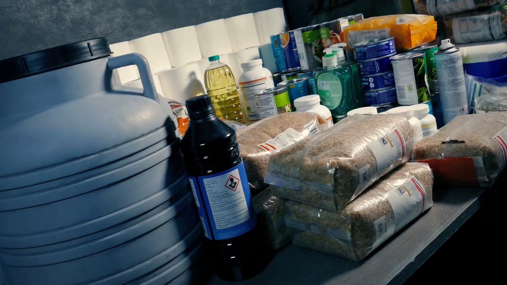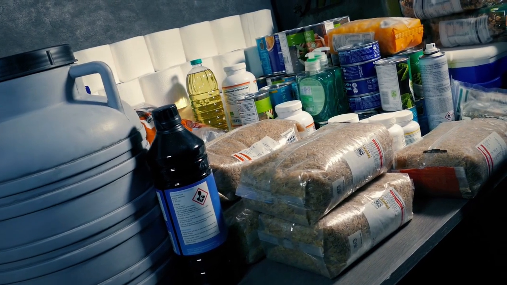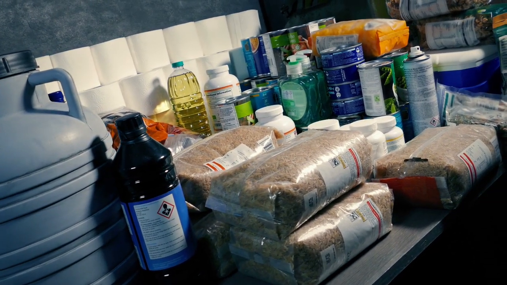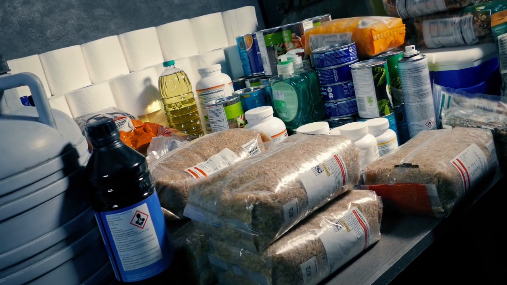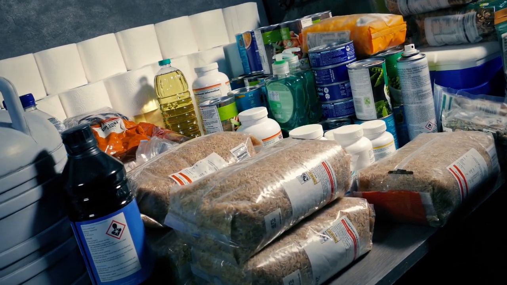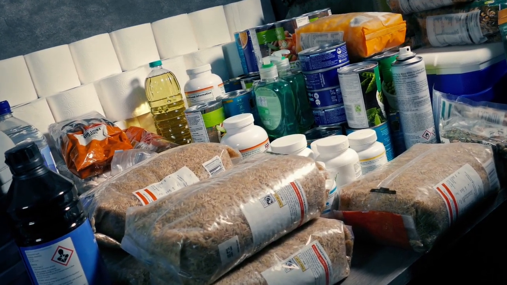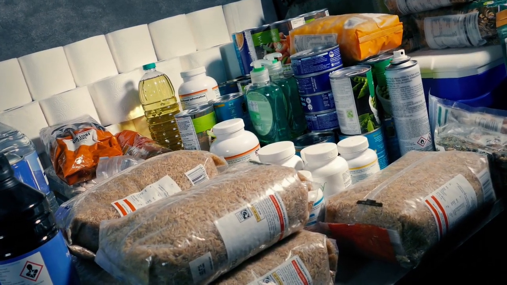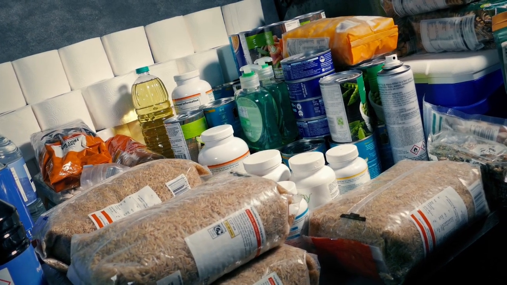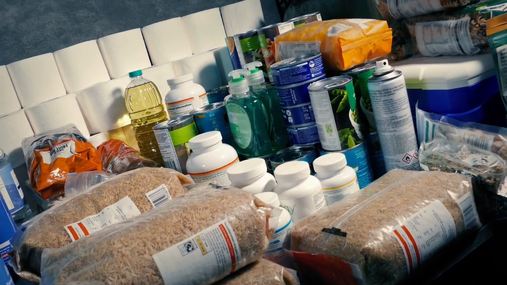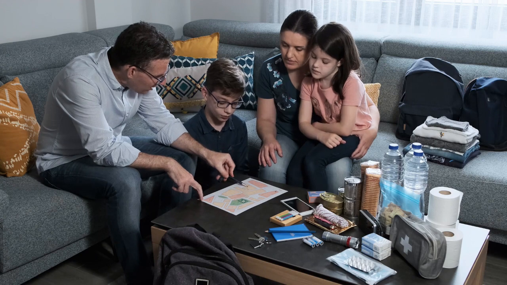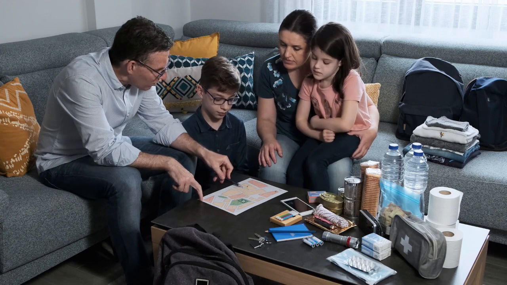Creating a personal emergency plan. Having a well-thought-out emergency plan is crucial for effectively navigating a collapse scenario. Here are practical steps to develop such a plan. Family emergency meetings and communication protocols. Gather all family members and discuss potential scenarios, outlining how you will communicate and regroup during an emergency.